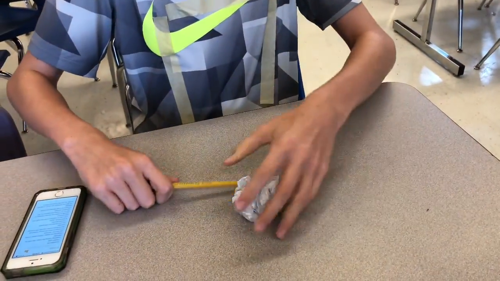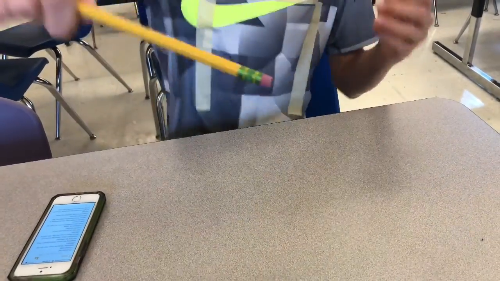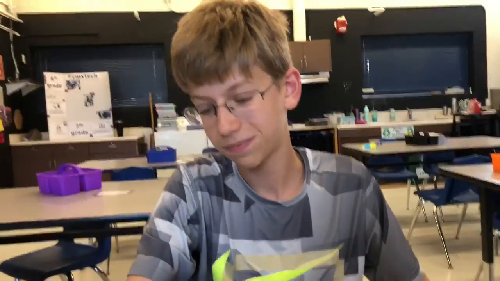Targeting. First, a very easy rule. Whenever you take your pencil and hit the ball and it hits someone else's head, like if I hit it and it hits his head, then he gets a free shot. That's one of the rules.